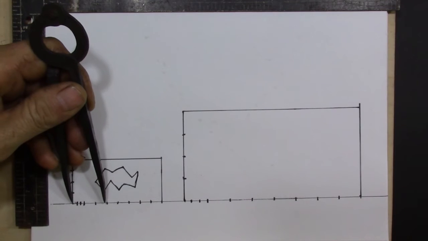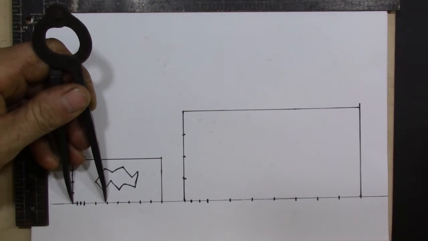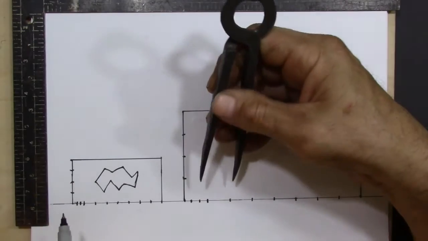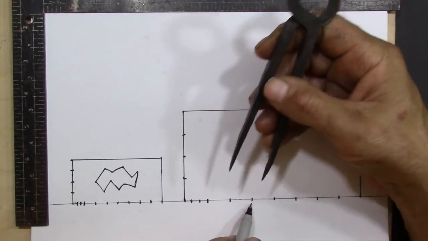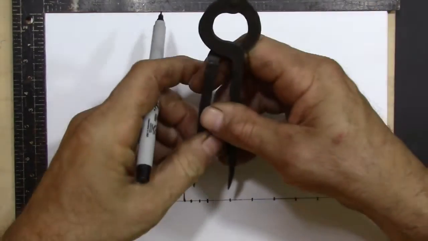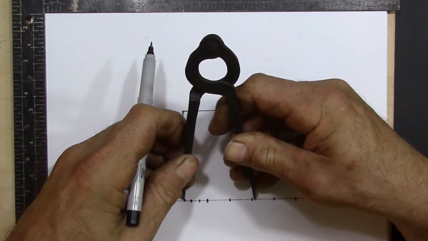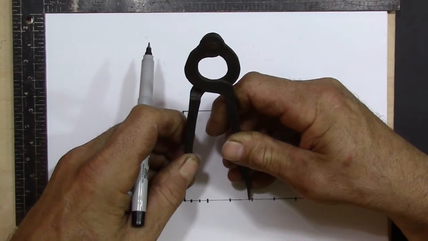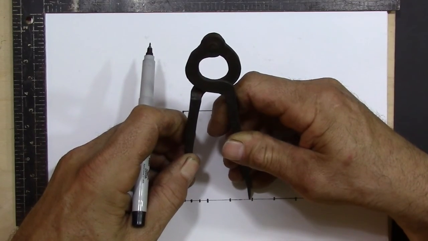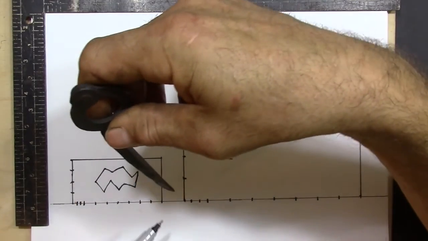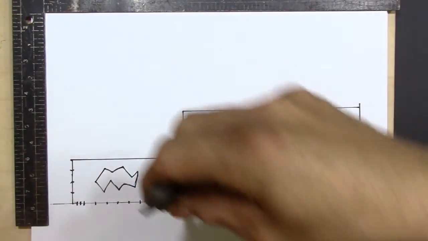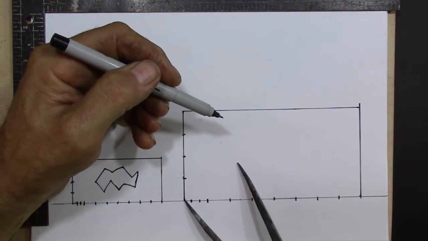So here you can see my first point falls just short of the third division on the scale. Now I'm going to go over to the larger drawing and set up my dividers to that same point on the scale. And then I'll transfer that measurement to the drawing. I'm going to transfer it as an arc because I really don't know where the second measurement that I'm going to be taking is going to cross that line.